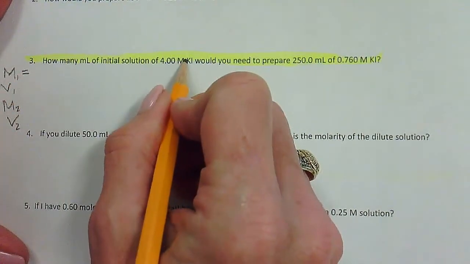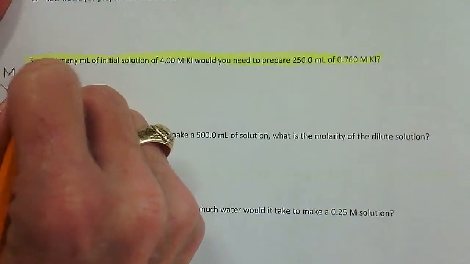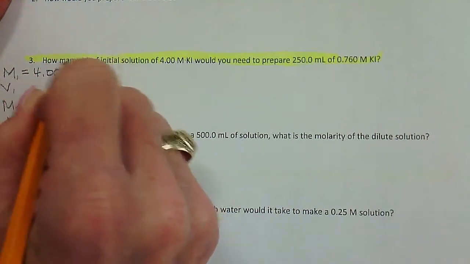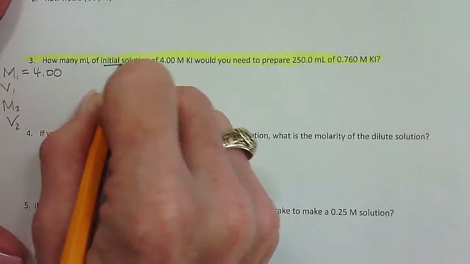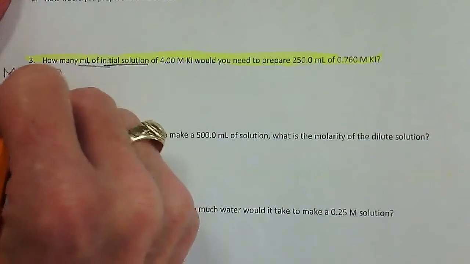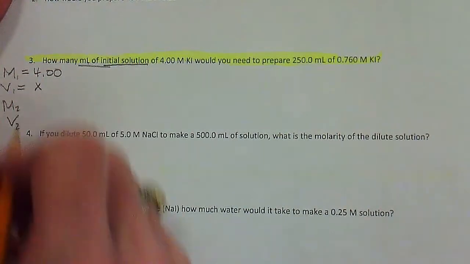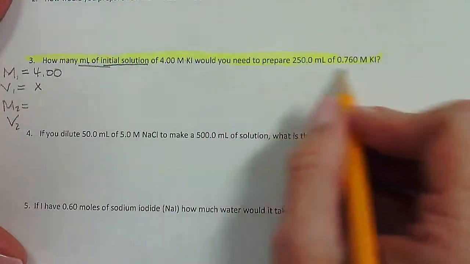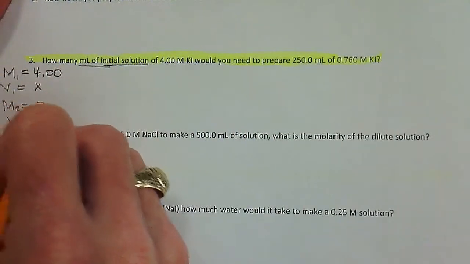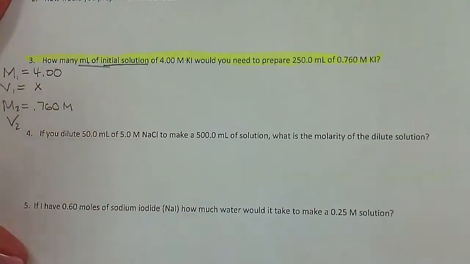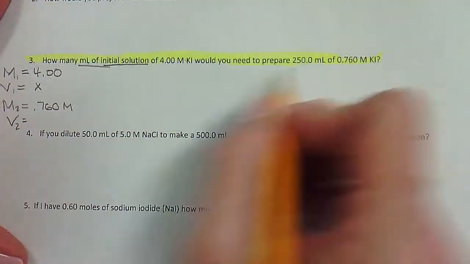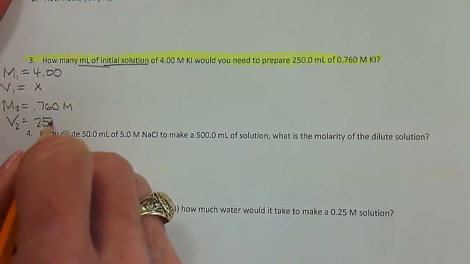M1, my initial molarity, is 4. And it says how many milliliters of initial solution, so I know that my initial volume is what I'm looking for. M2, my other molarity, 0.760 molar, and my volume, 250 milliliters.